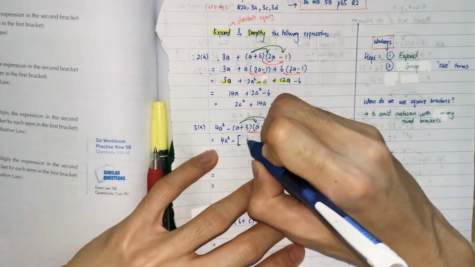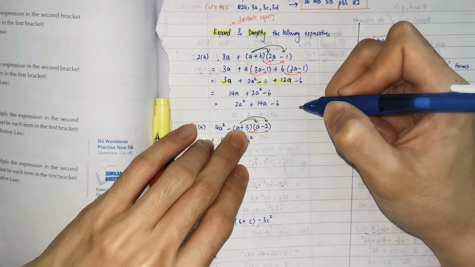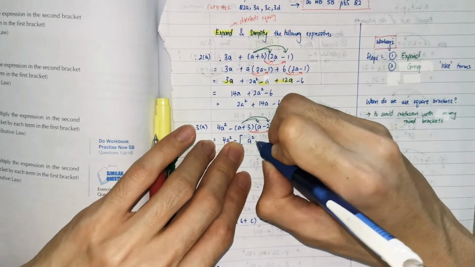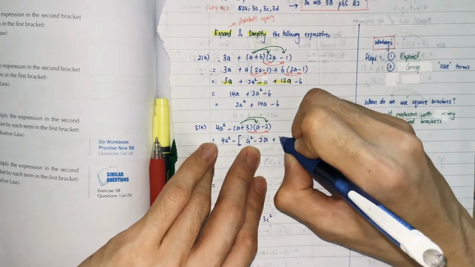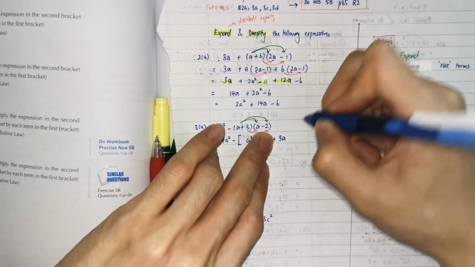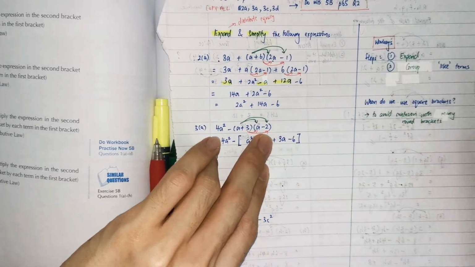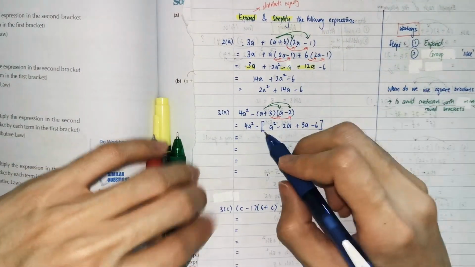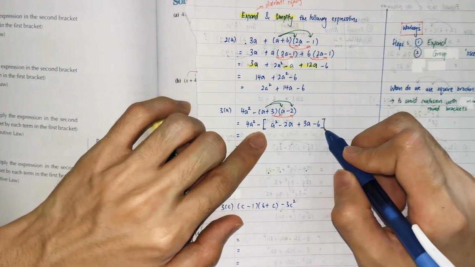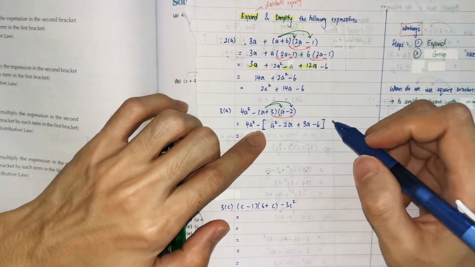So a times a is a squared. A times -2 be -2a. 3 times a will be 3a. 3 times -2 is -6. So after that, I need to remove the bracket. So the bracket, right, is like a protection so that I won't miss out my negative sign.